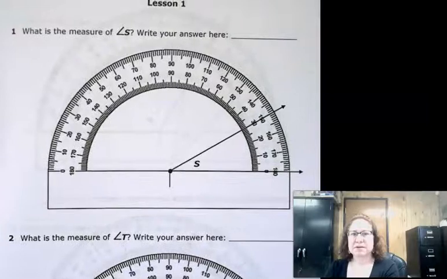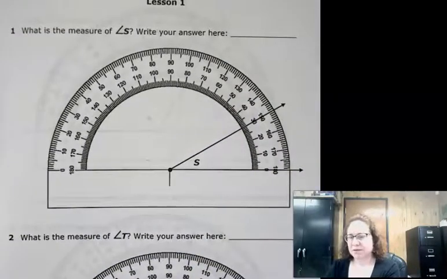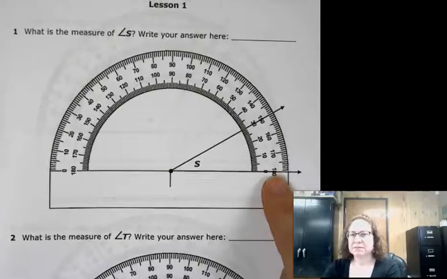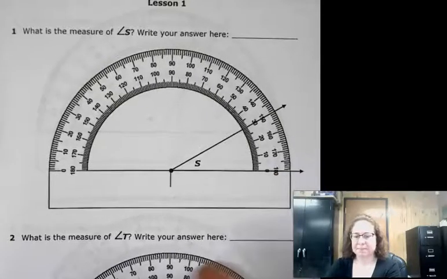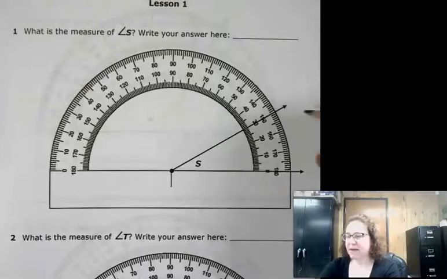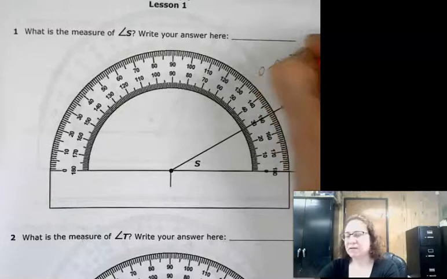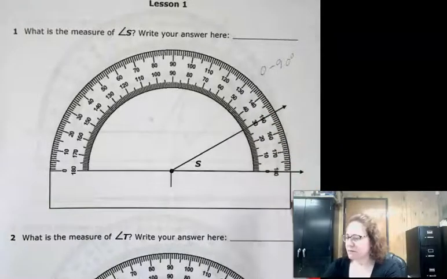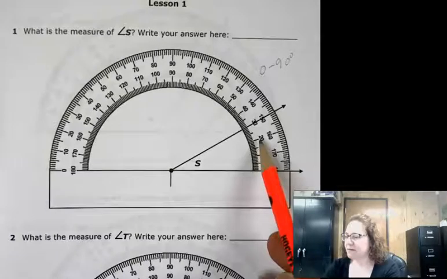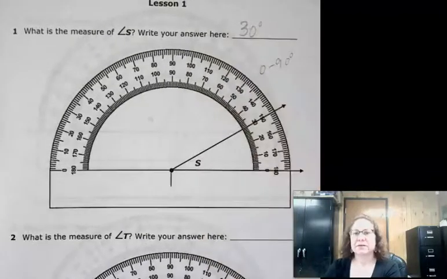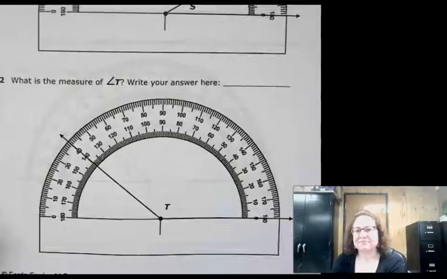We see the protractor here. They're asking us for the measure of angle S. Is this acute, right, or obtuse? Yes, you are correct. This is an acute angle, so that means we're going to be looking between 0 and 90 degrees. So this is 0, 10, 20, 30. S is a 30-degree angle. Good job.